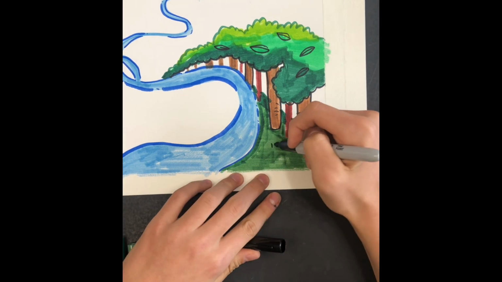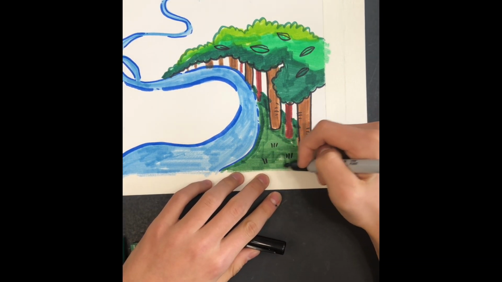Then take black to draw some grass blades on the grass.